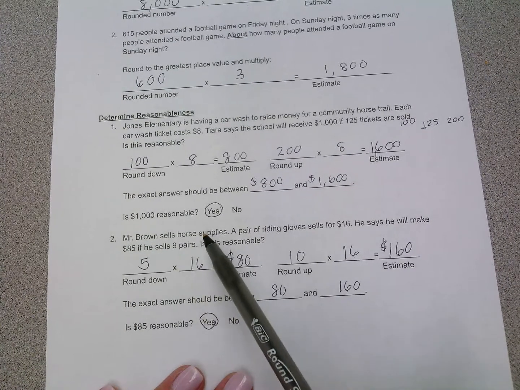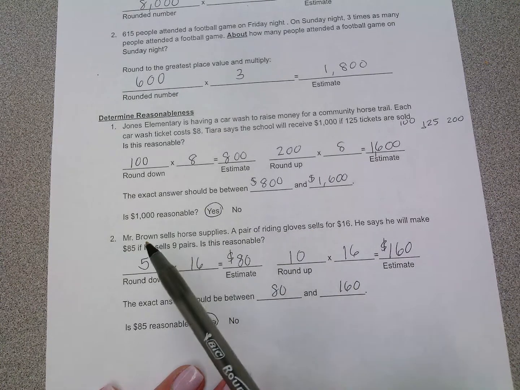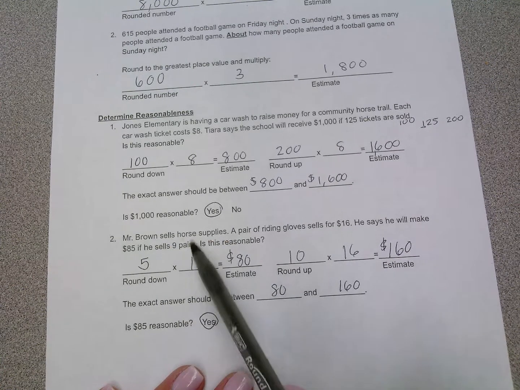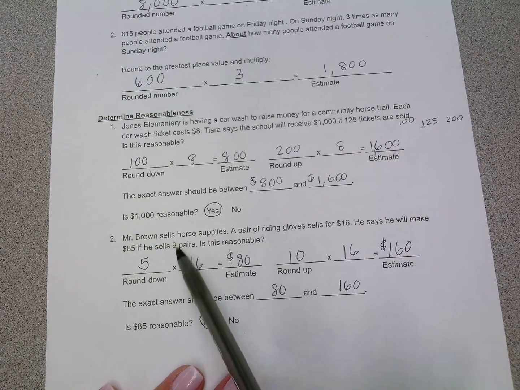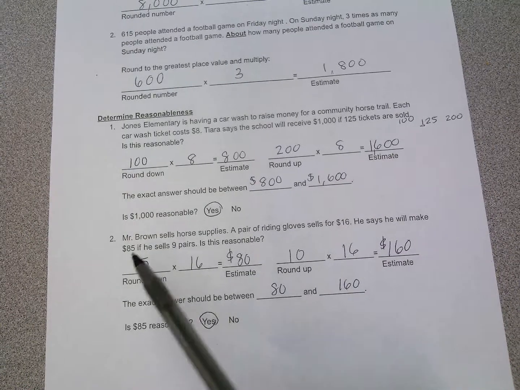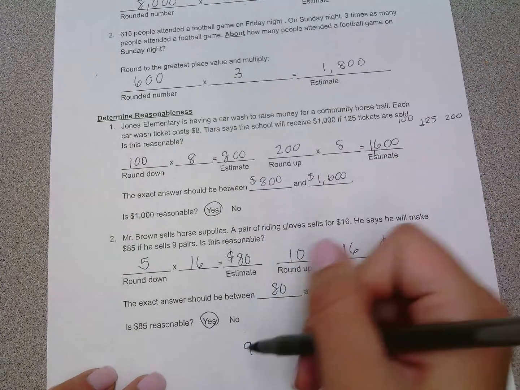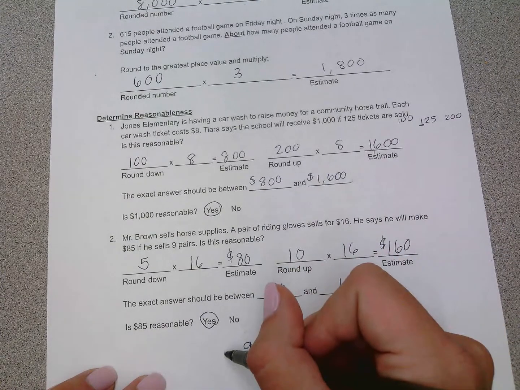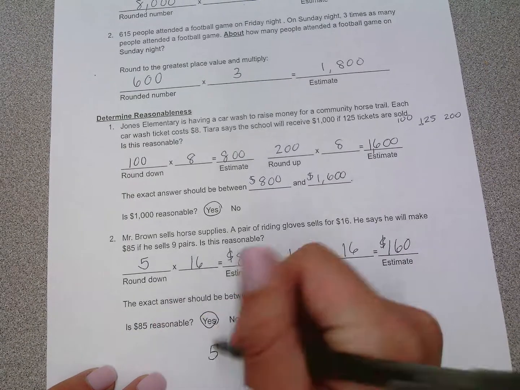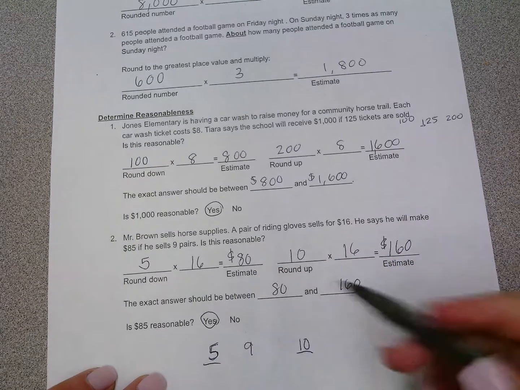So Mr. Brown sells horse supplies. A pair of riding gloves sells for $16. He says he will make $85 if he sells 9 pairs. Is this reasonable? 9 is a number that we're going to be rounding down and up, but be careful. Some people might just say we have to round 9 down and up. The down is going to be 5 because we can't go down to 0. So 5 is your halfway point and 10 is your round up point.